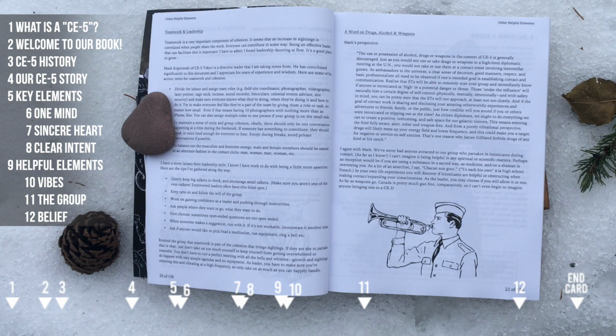To maintain a sense of unity and group cohesion, ideally there should only be one conversation happening at a time during the fieldwork. If someone has something to contribute, they should speak in a voice loud enough for everyone to hear. Except during breaks, avoid private conversations if possible.